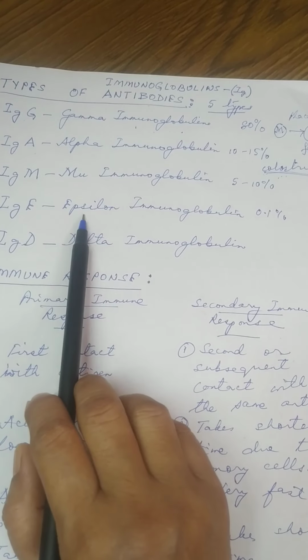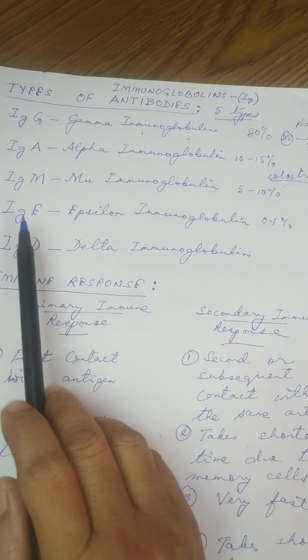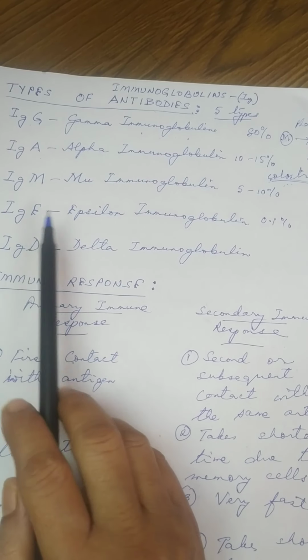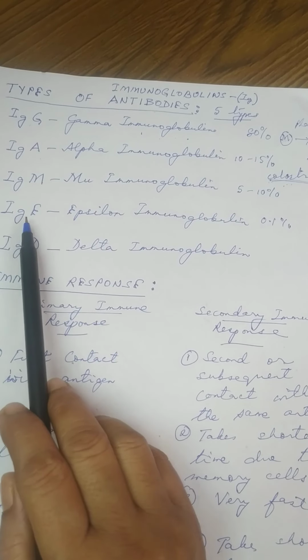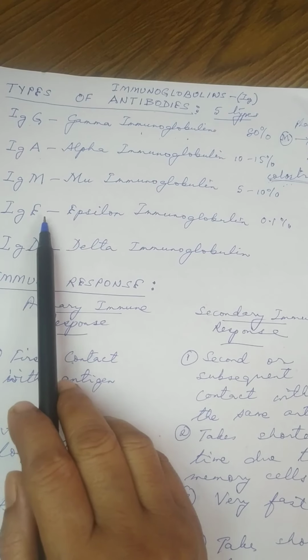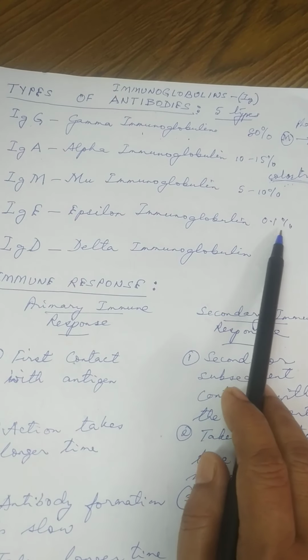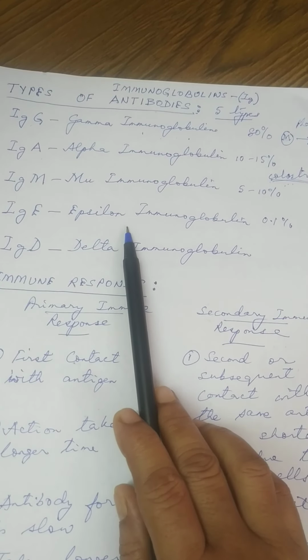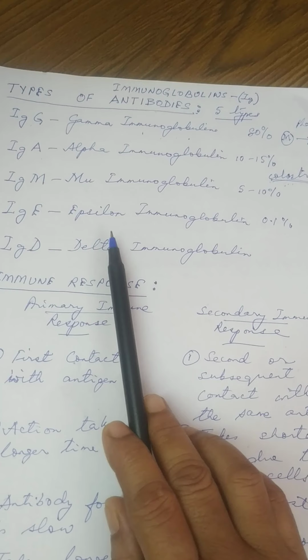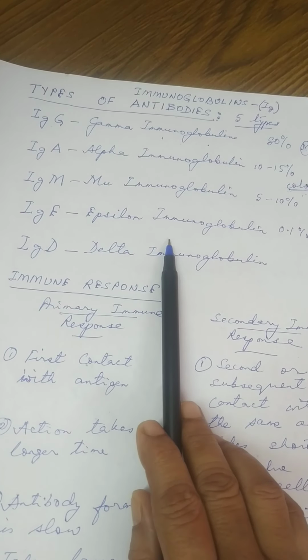So whenever you suffer from allergy, you will find that your immunoglobulin E increases. Though it is present in very small quantity, less than 0.1%, it will increase in our body during allergic conditions.